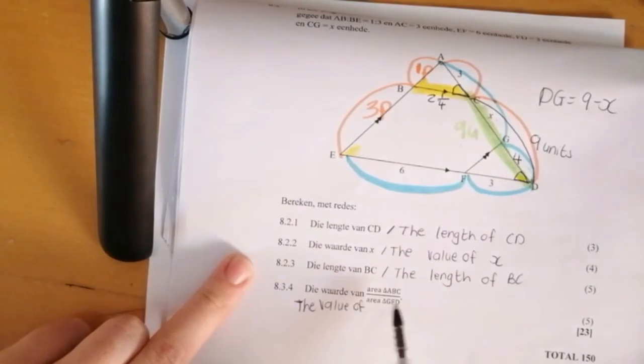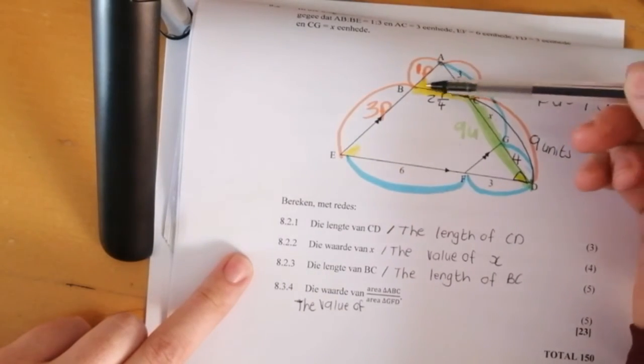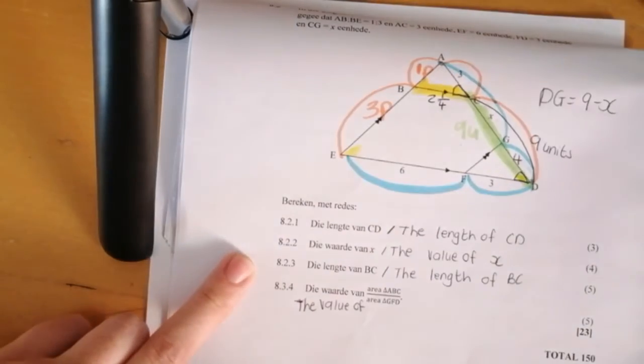Now, they're asking for the area of these two triangles. All right, now the area of a triangle is half base times perpendicular height, not just any random height, perpendicular height. Now, I don't know about you guys, but I do not see any 90-degree angles to give me a perpendicular height within any of these two triangles, meaning I cannot use that formula.